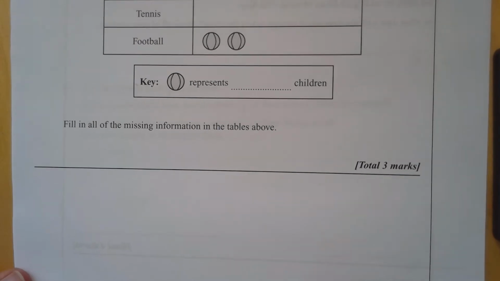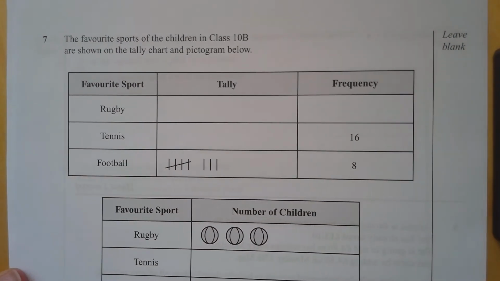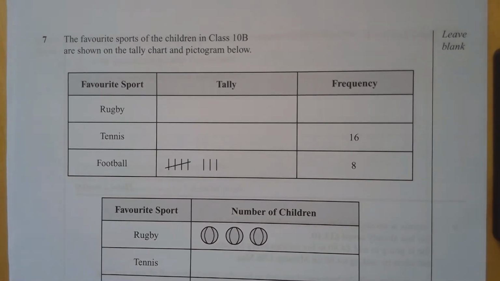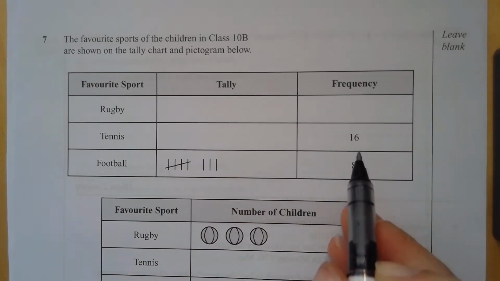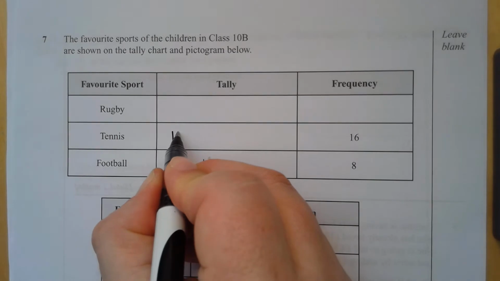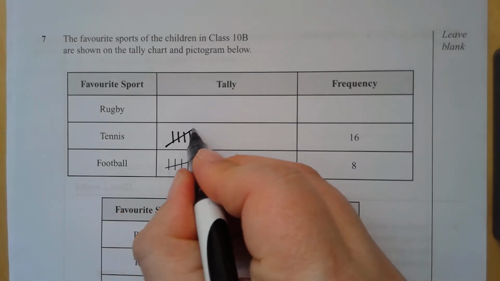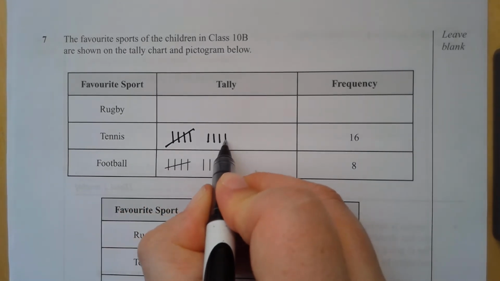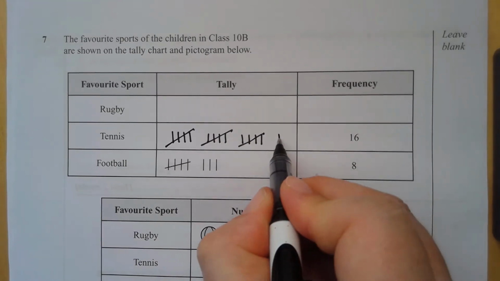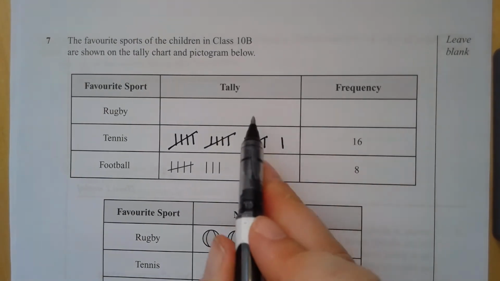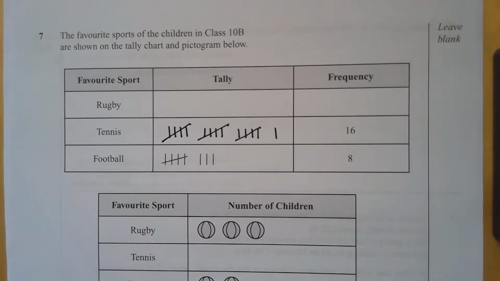Question 7. Now the question is fill in all the missing information, so we'll start with this one here. We've got 8 and we've got a tally of 8, that's excellent. So we've got 16, so we need a tally of 16. 1, 2, 3, 4, 5, 6, 7, 8, 9, 10, 11, 12, 13, 14, 15, 16. We don't know about rugby yet, we're going to look at the table below.